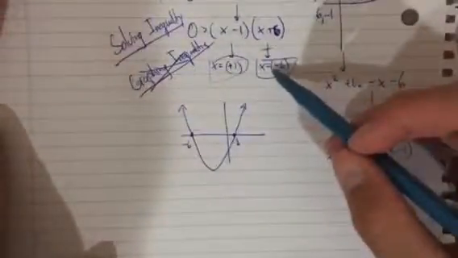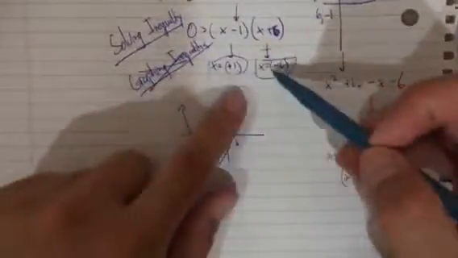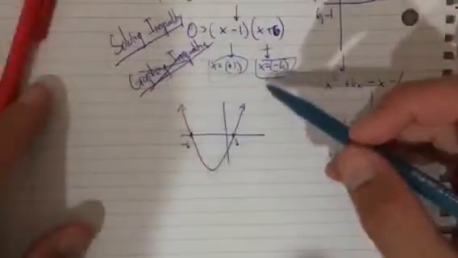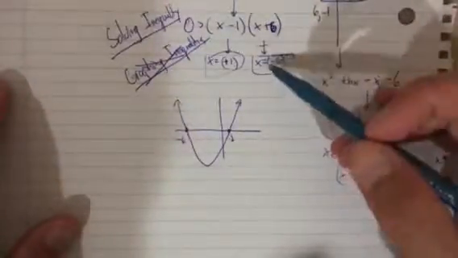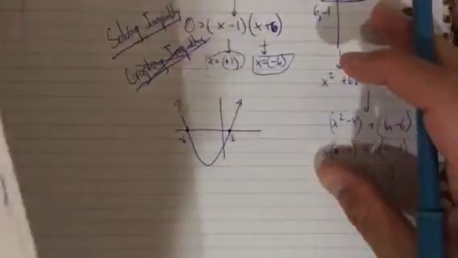Anyways, I did it this way. You can also graph to find out the roots as well. And I'll show you how to do that maybe in another video, or if you see me in personal tutoring, that'll probably be best. Anyways, let's keep going forward with this.